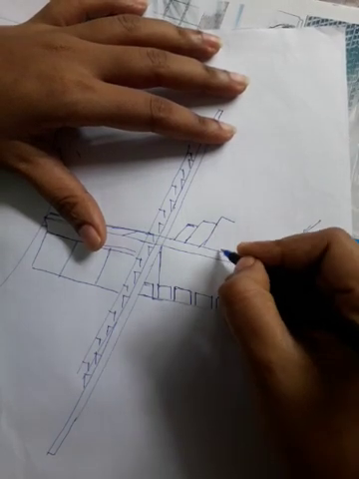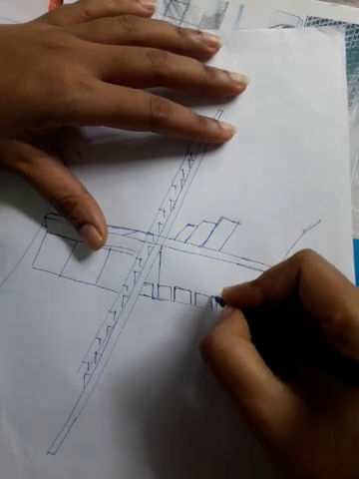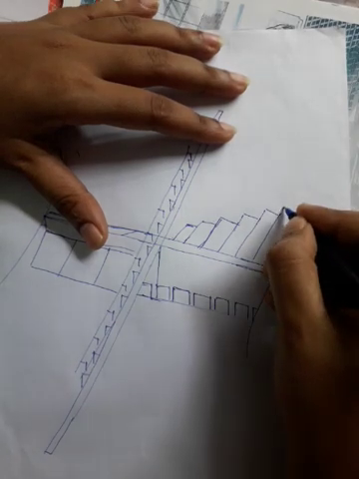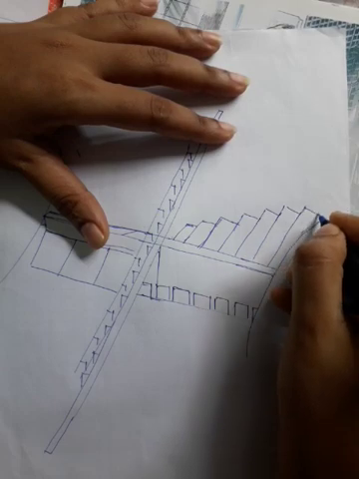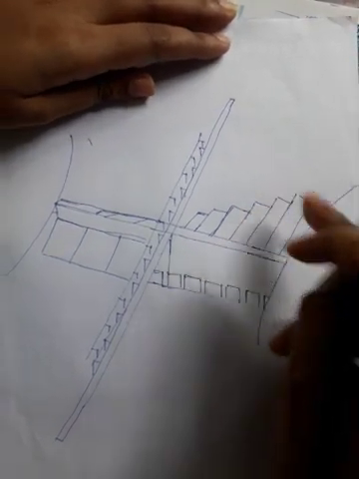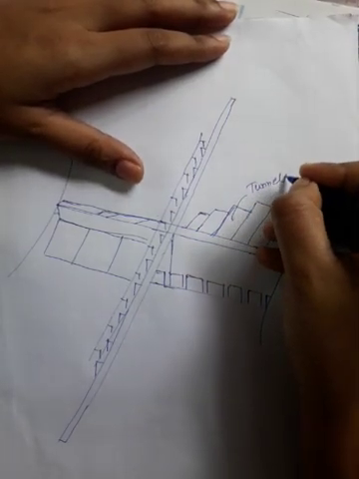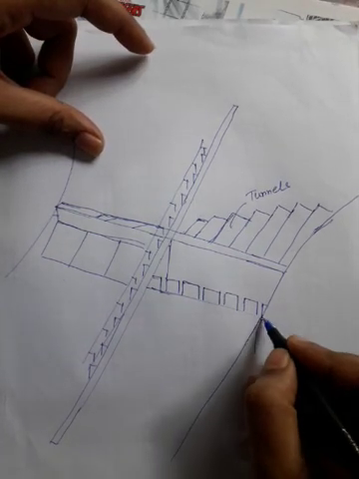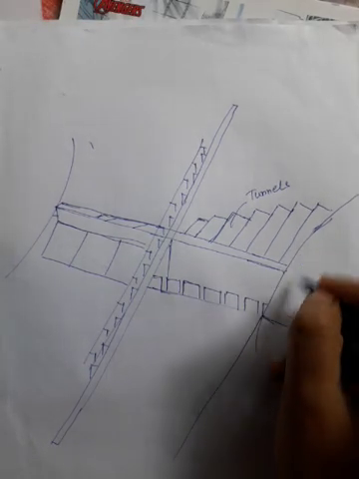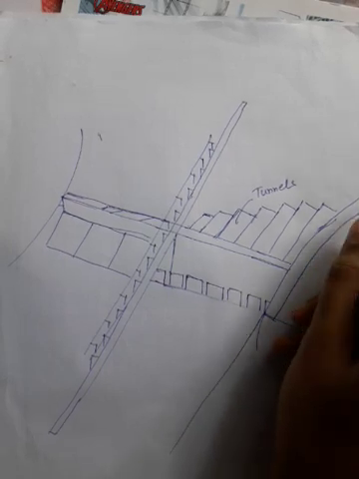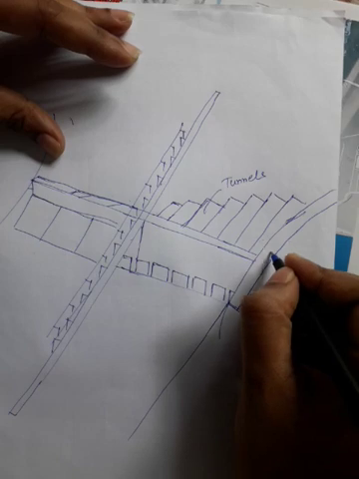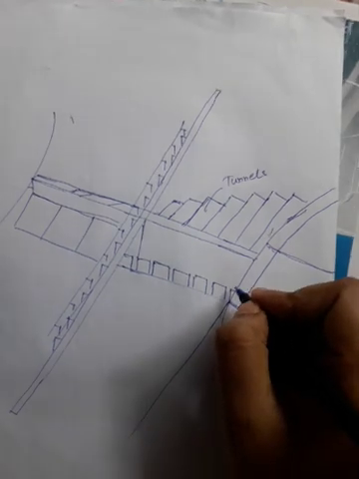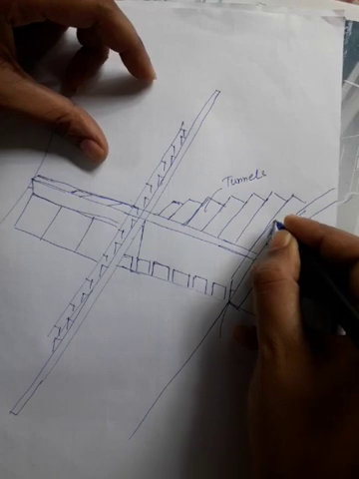Where the silt excluders are situated. Here, these are the tunnels, and here this is the canal wall, and these are the canal.